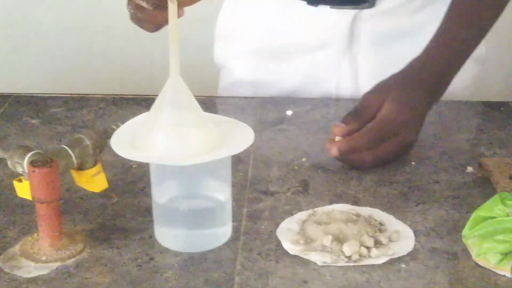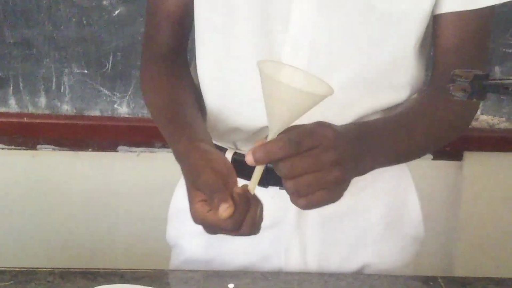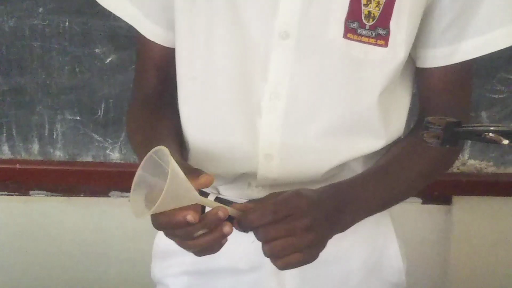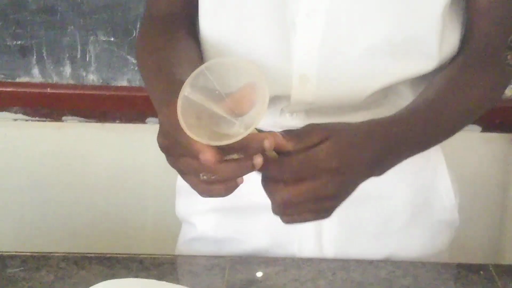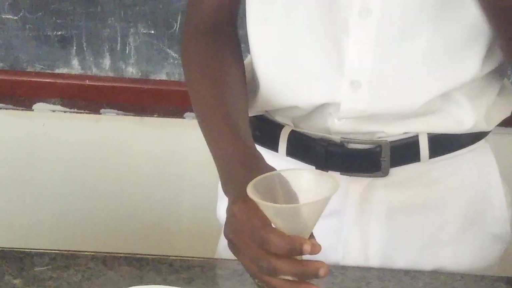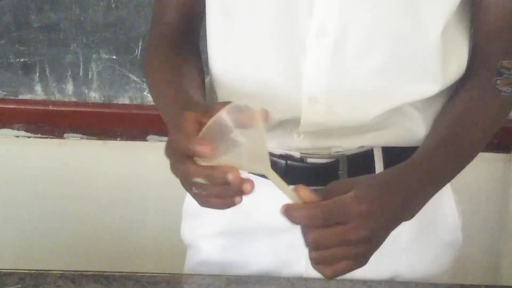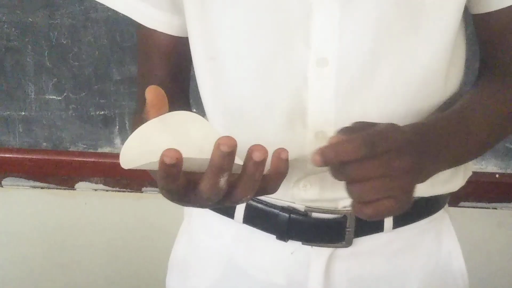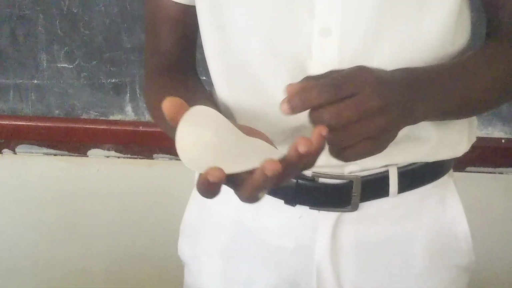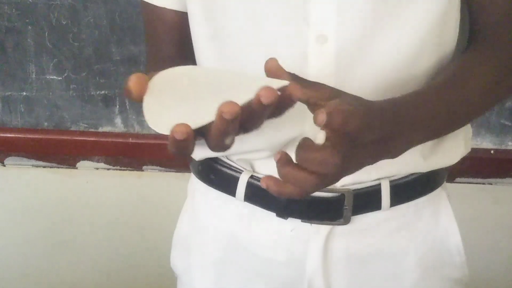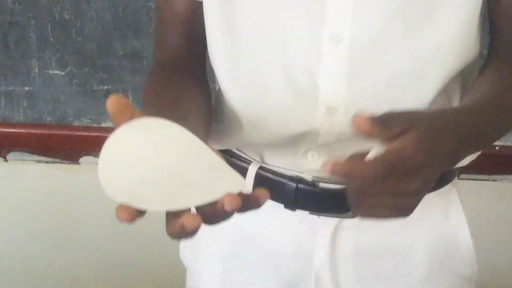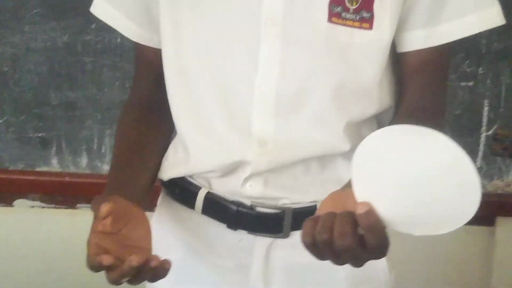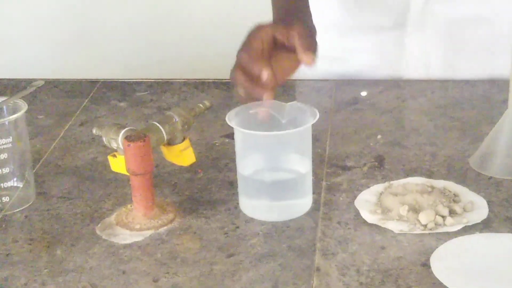The next thing I have is a funnel. This funnel will help me to add in the sand and water so that we can separate it properly and get a good experiment. The next thing I have is filter paper. This filter paper will help me filter the sand from the water, such that the water can pass through and the sand is trapped on the filter paper. I need it in this experiment of ours.